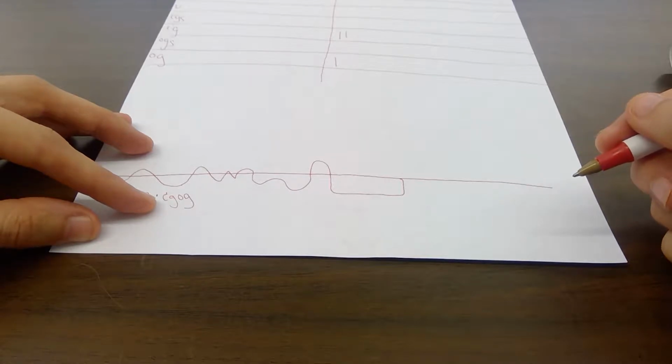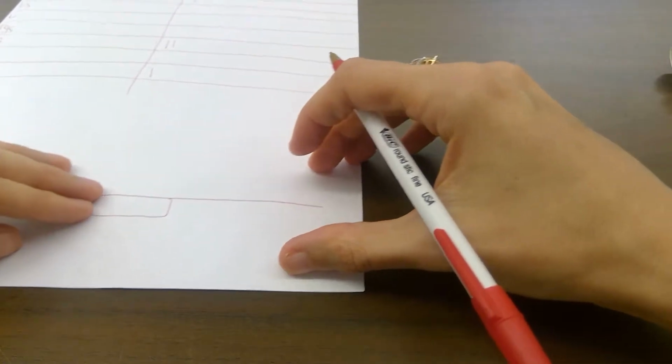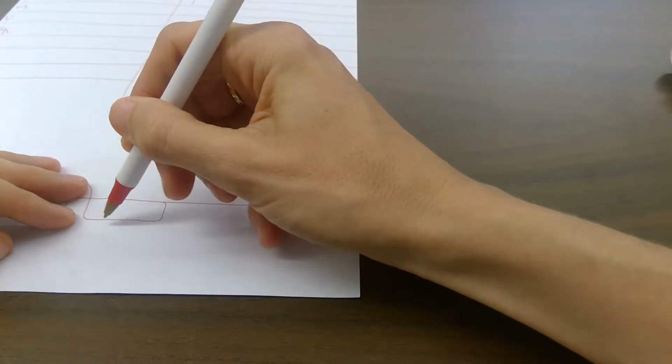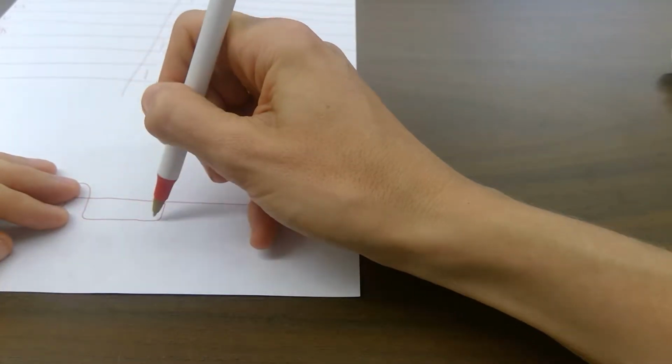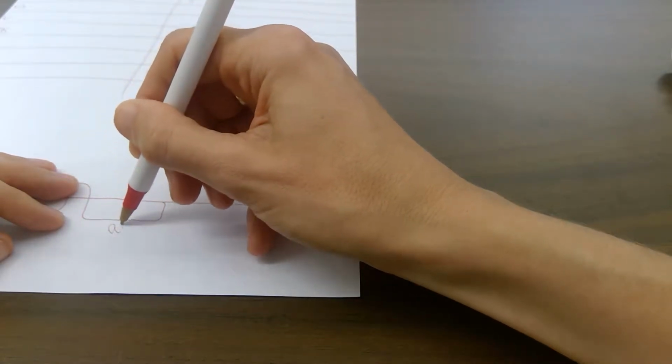So let's move forward then. I'm going to move all the way to the end here. So we have what looks to be like a full box, and it looks like one AS.